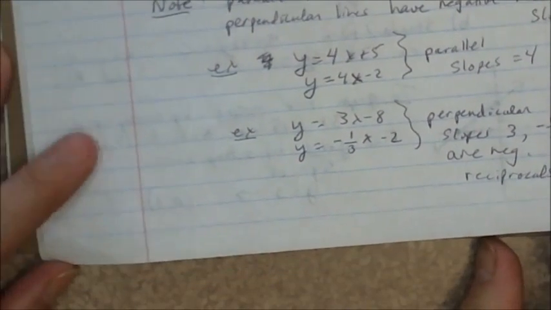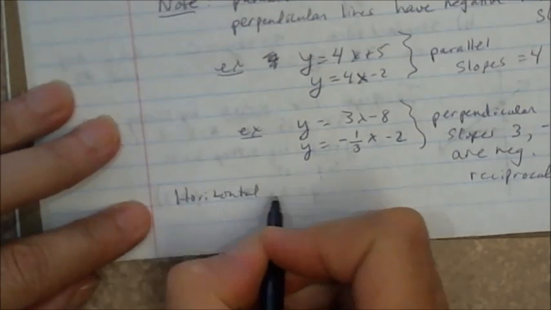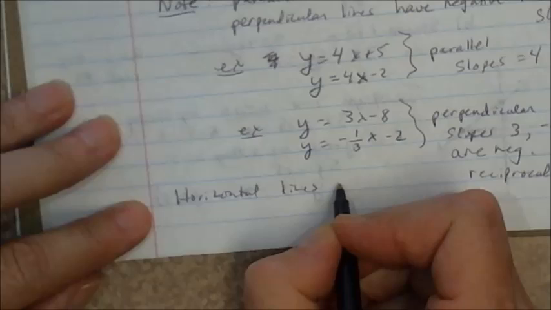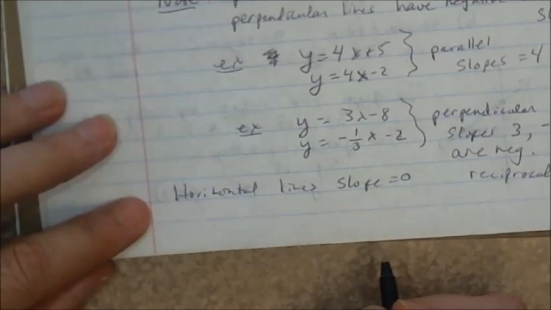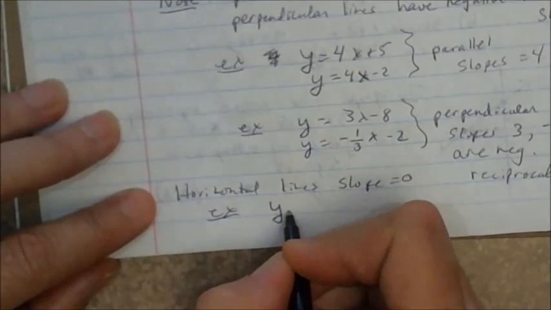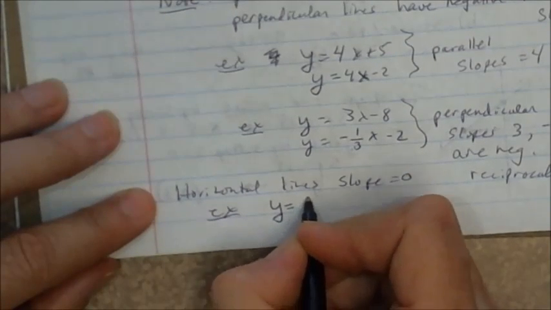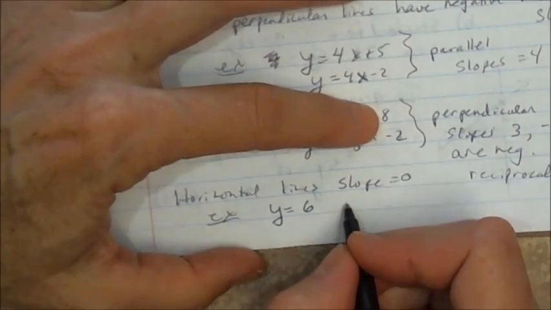Horizontal lines have a slope of 0. For example, y is equal to 6. That's a horizontal line. That's also called a constant function.